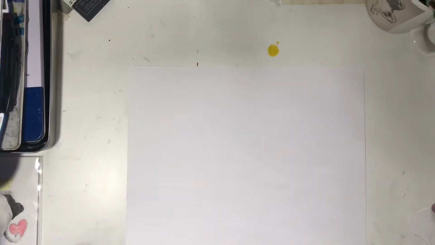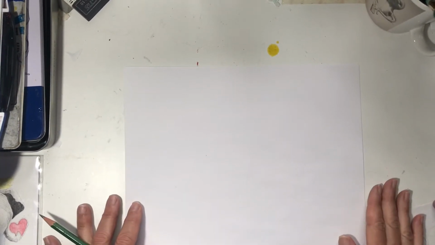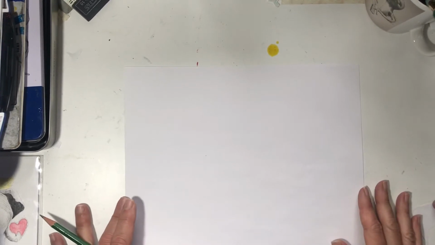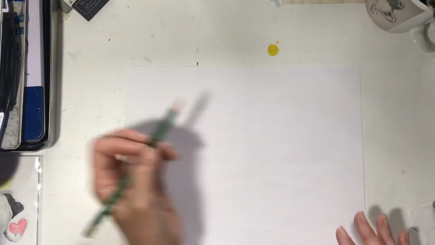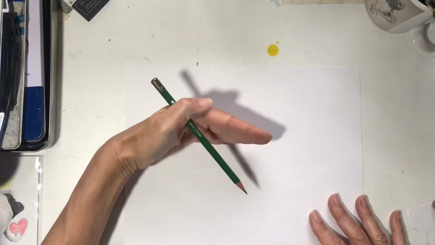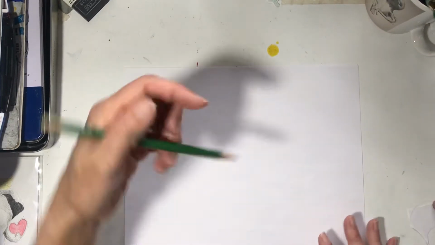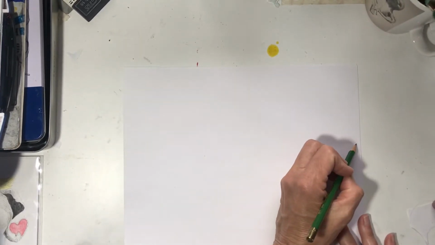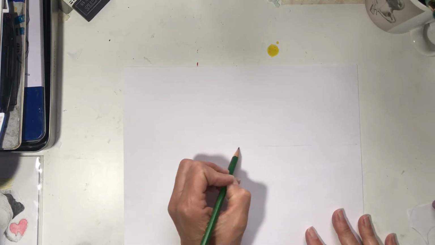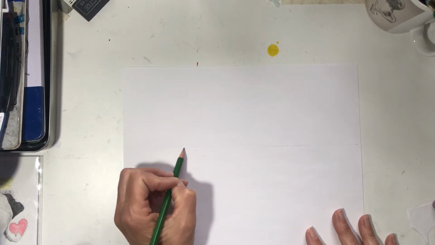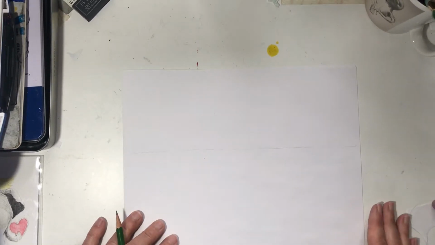Okay, so let's think about this. Let's draw the horizon line. Now the horizon line is something on a landscape where the sky touches the land. It doesn't actually touch it, but it looks like it does. So let's draw a line across here. And part of this we're going to erase. Can you see it?